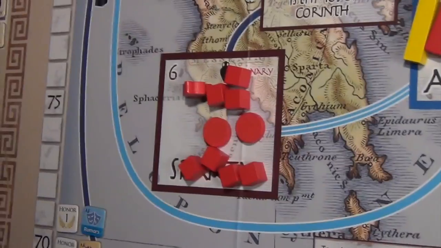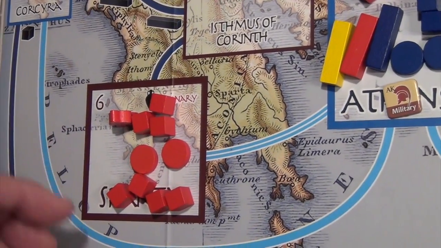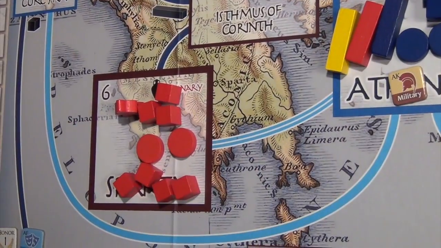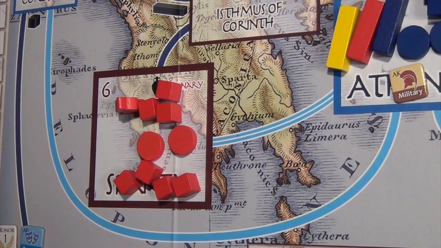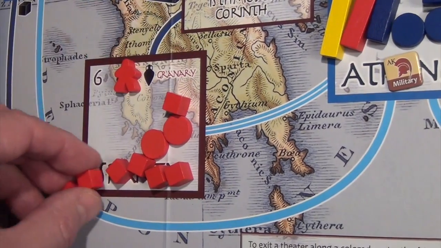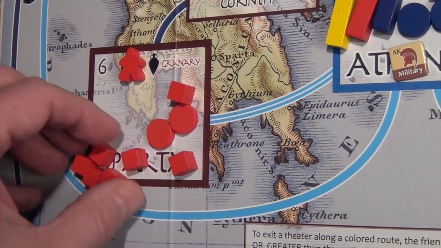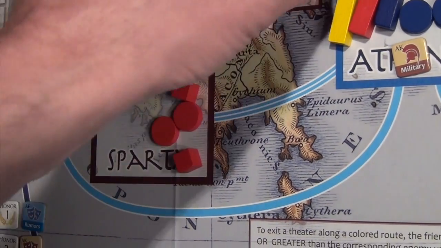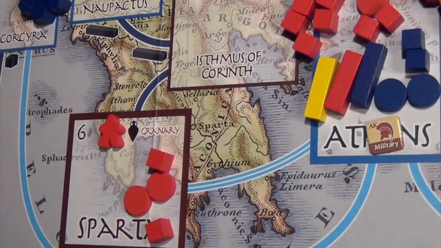The answer is no, but because there may be a land battle, and I've got 8, 5, 6, yeah, I've got 8. I've only moved 2. We're going to move, okay, this is fun. We're going to move in 5 Spartan army units. So the land battle is going to be ours if we can get to it.